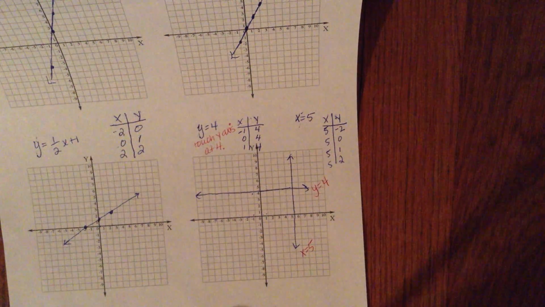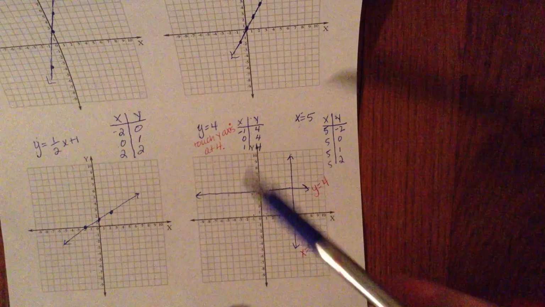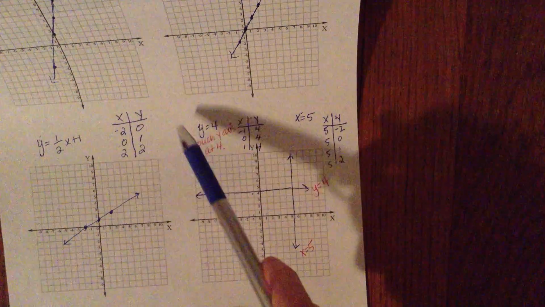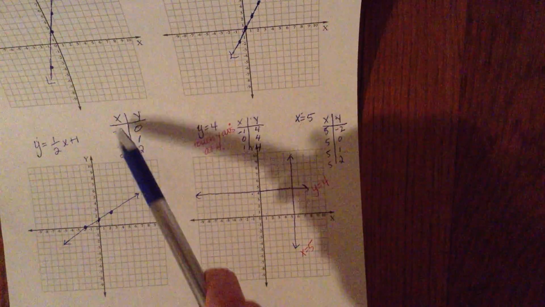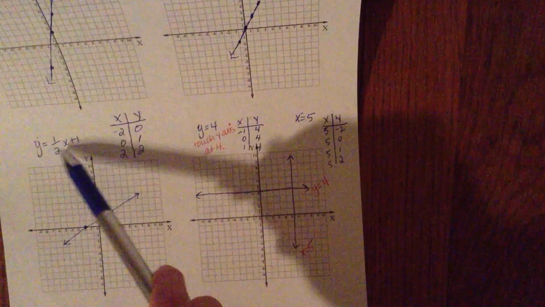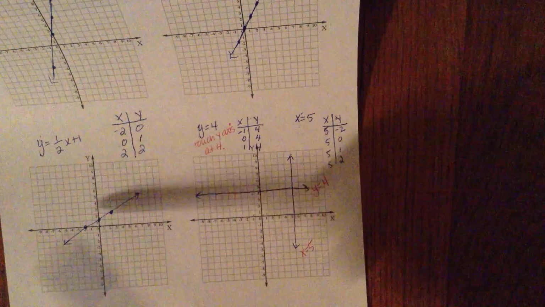So that is how you graph linear equations. Again, all you do is take a table of ordered pairs, you create your x values, and input them into your function rule to get your y values out.